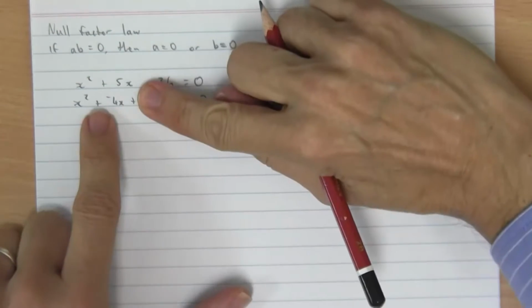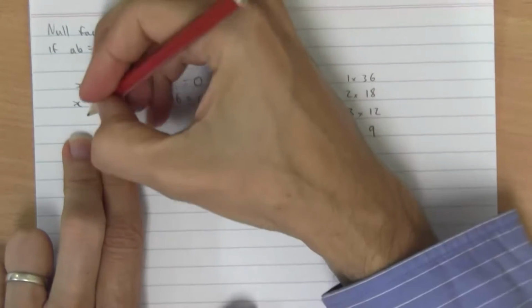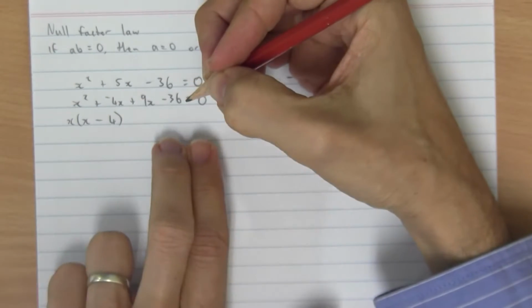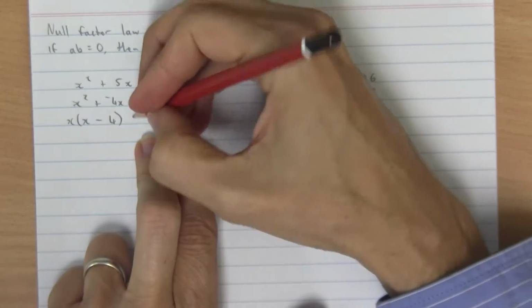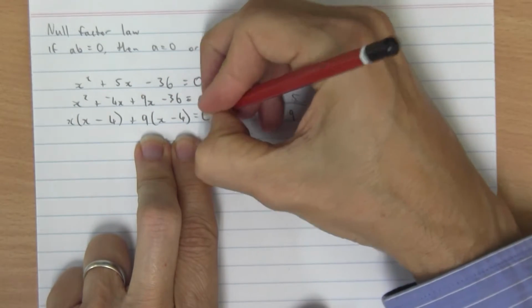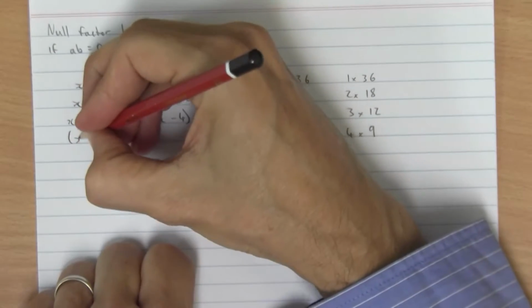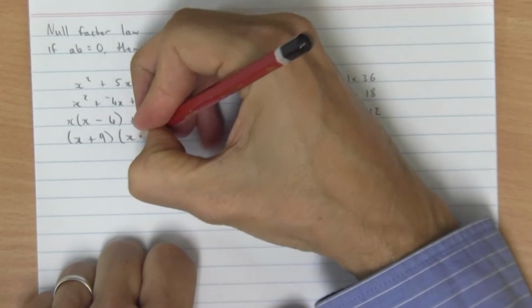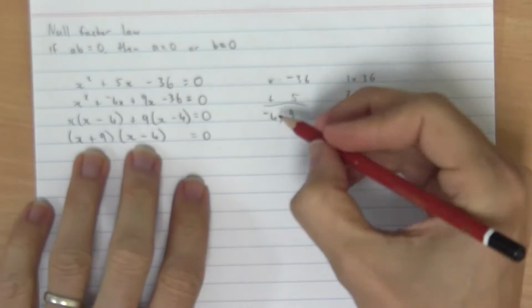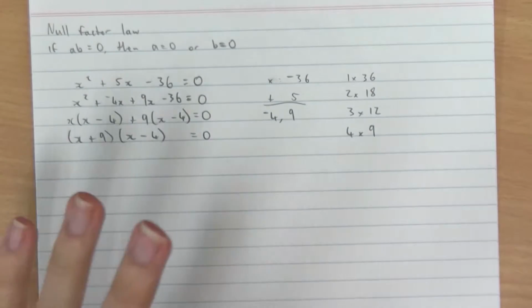Okay, factorise the left two, then the right two. The left two have a common factor of x minus 4. The right two have a common factor of 9, leaving x minus 4. And I got the same common factor, which is what I expected: x plus 9, x minus 4 equals 0. And you see, these numbers end up directly in here for a monic quadratic, not if it's non-monic.